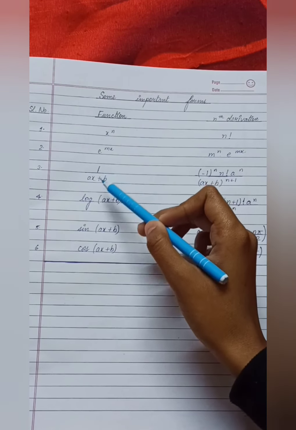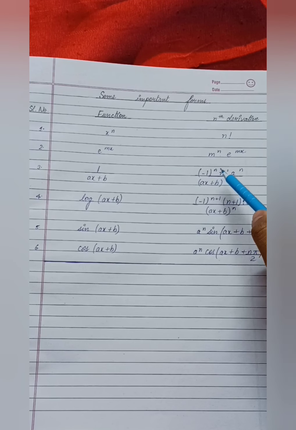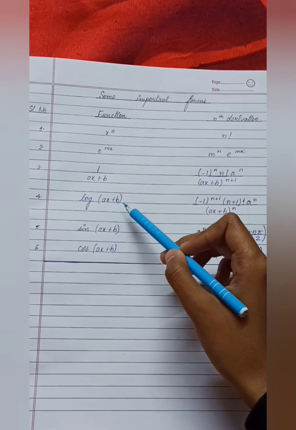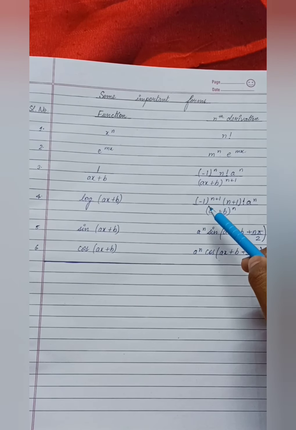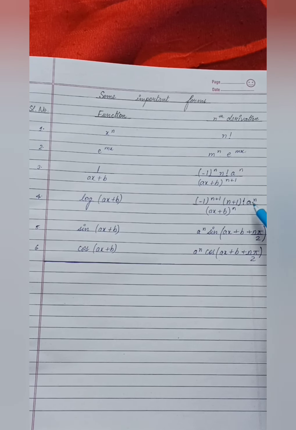Now if we have the function as 1 upon ax plus b, it would be equal to minus 1 to the power n into n factorial into a to the power n whole upon ax plus b to the power n plus 1. Now if we have the function as log ax plus b, its nth derivative would be equal to minus 1 whole to the power n plus 1 into n plus 1 factorial into a to the power n whole upon ax plus b to the power n.